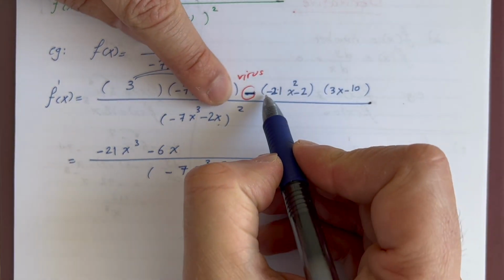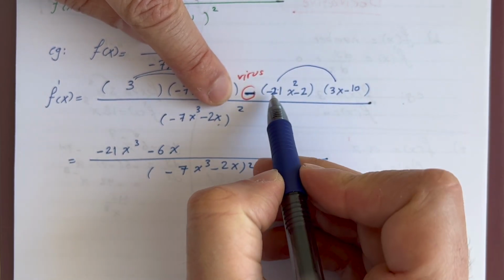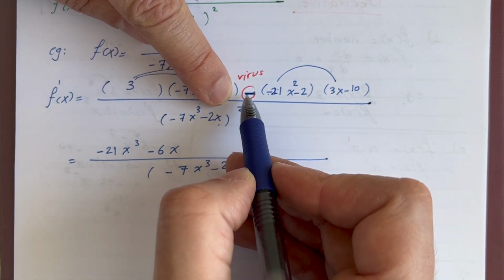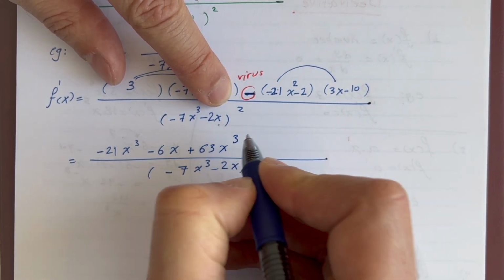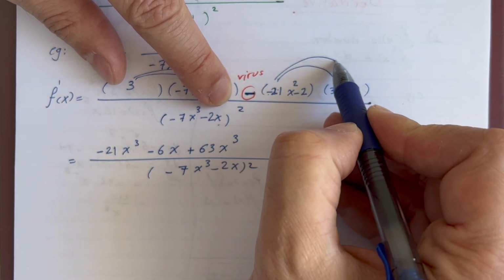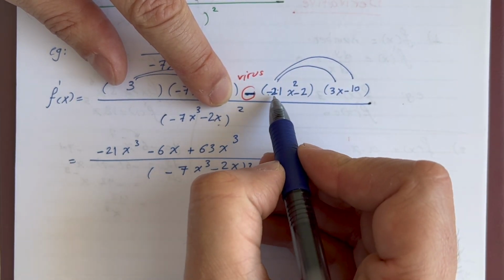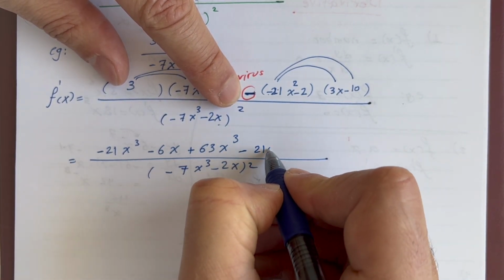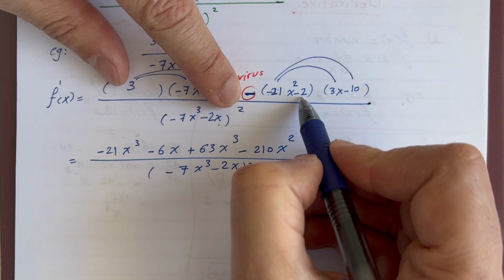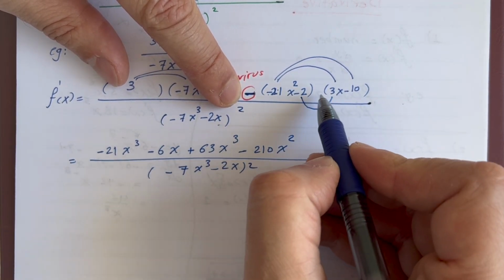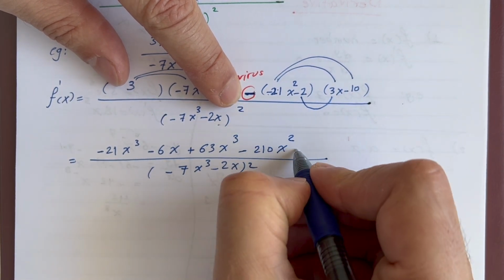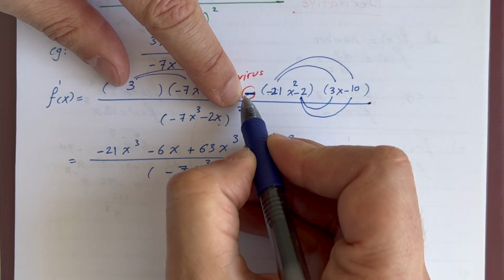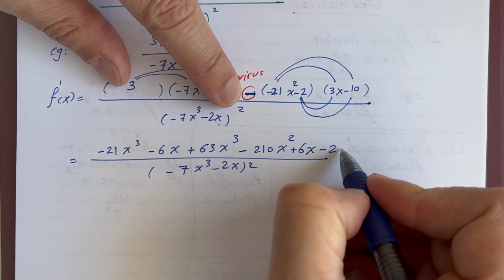Now I need to multiply negative 21x squared by 3x. So negative 21x squared by 3x is negative 63x to the power 3, and there's negative, so plus 63x cubed. Now negative 21x squared times negative 10, positive 210x squared, and there's minus here, so negative 210x squared. Now it's the term of negative 2. Negative 2 times 3x, negative 6x, and there's minus, positive 6x. Negative 2 times negative 10 is positive 20, and don't forget the minus, so minus 20.